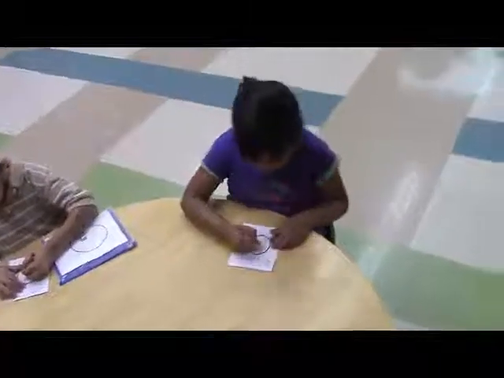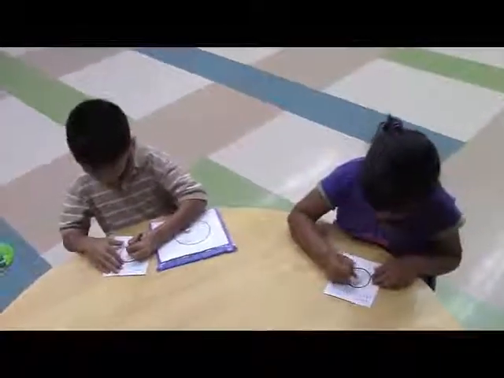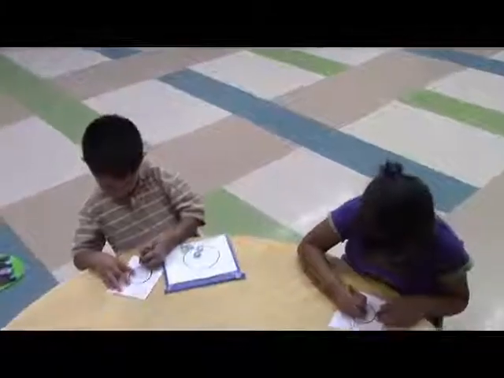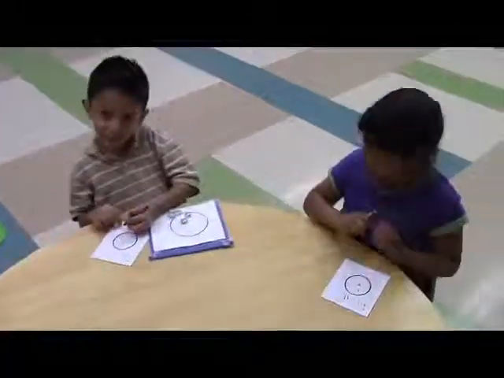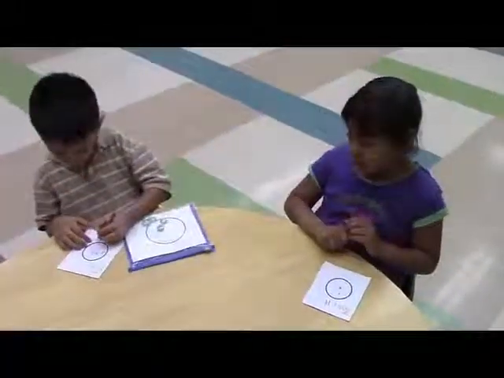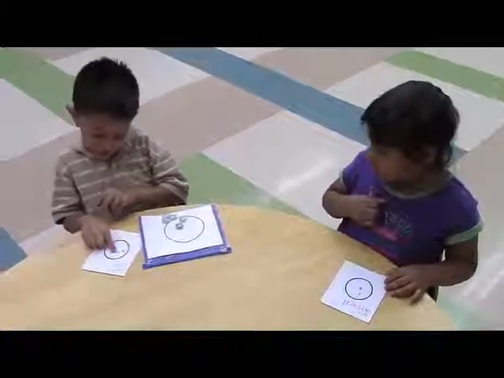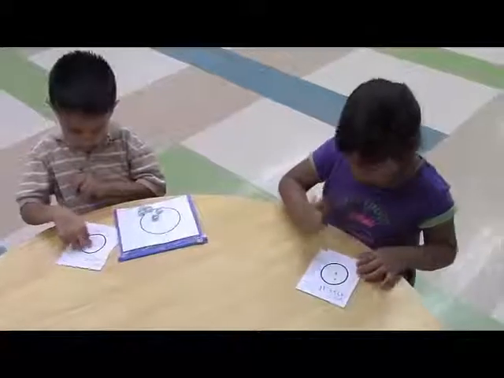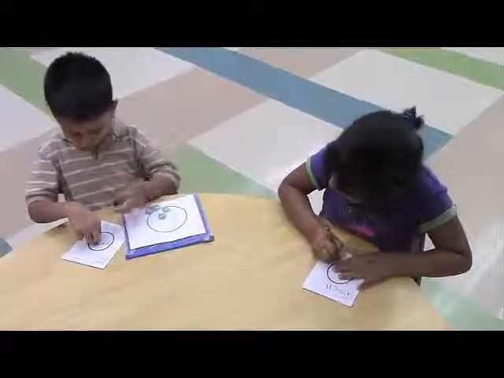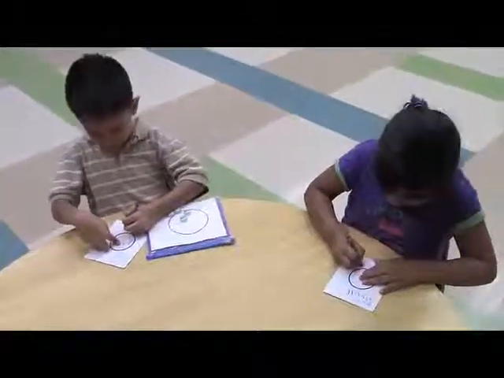Take your color. Ahora afuera lo pinto. Yes, color. How many marbles are in and how many marbles are out? Yes.